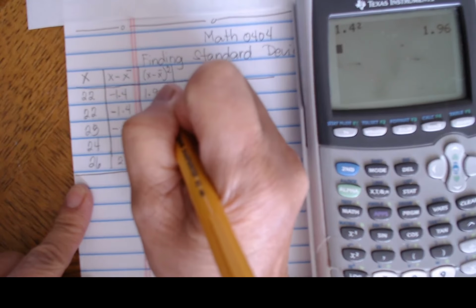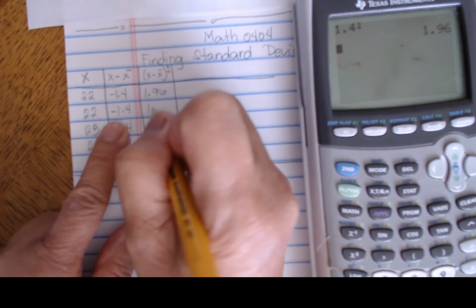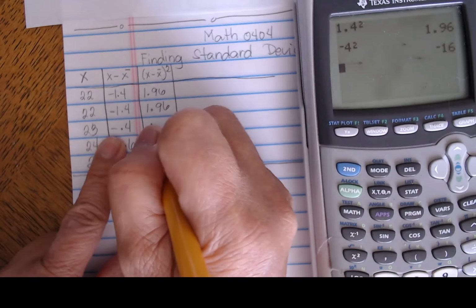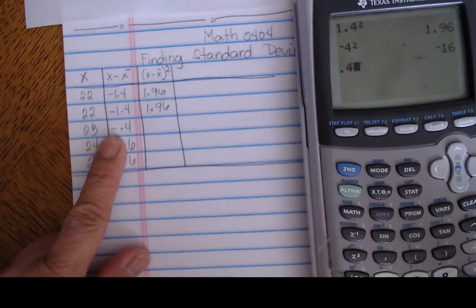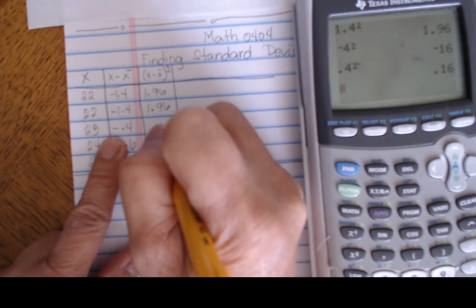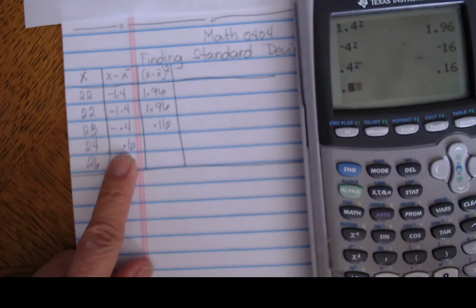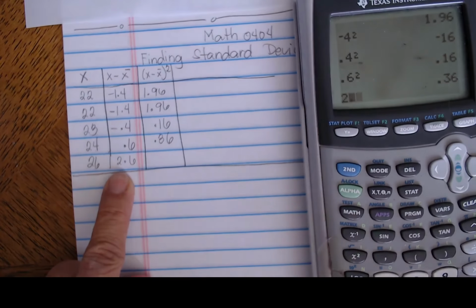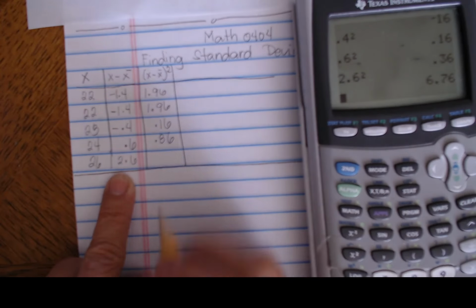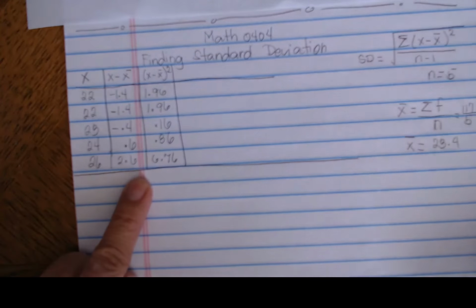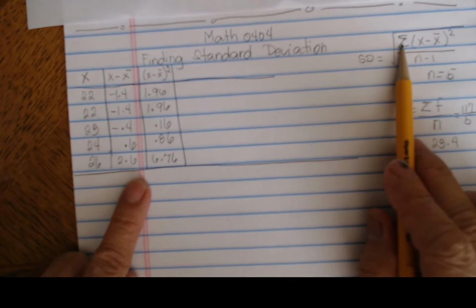So 1.96, and this is also the same thing, 1.96, and then 0.4 squared, because negative times negative will give me positive. So 0.4 squared is 0.16. Then 0.6 squared will give me 0.36, and 2.6 squared will give me 6.76. And then of course I need to get the sum because there is a summation symbol right here.